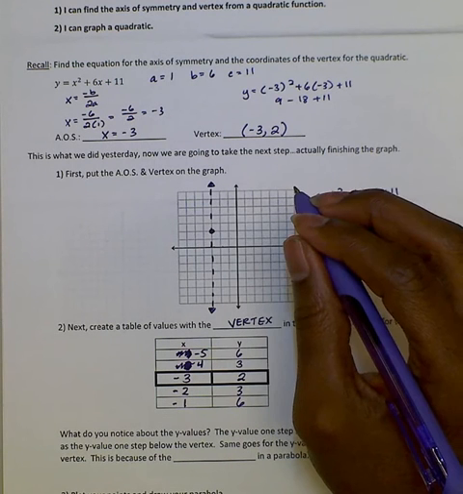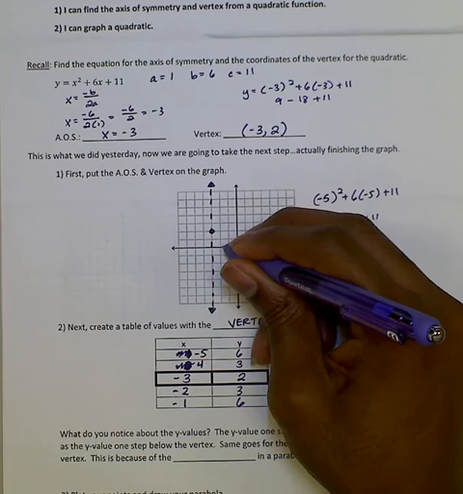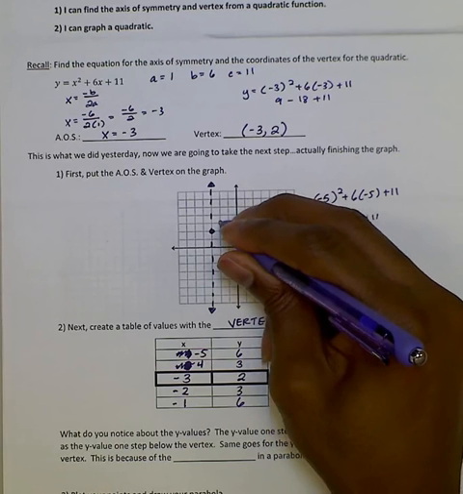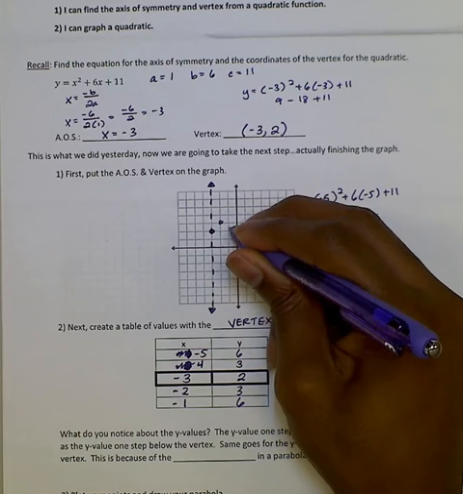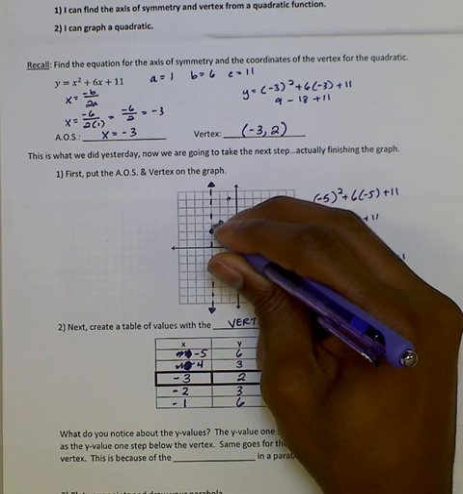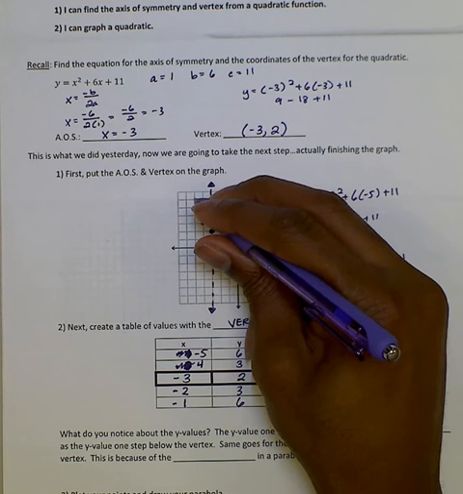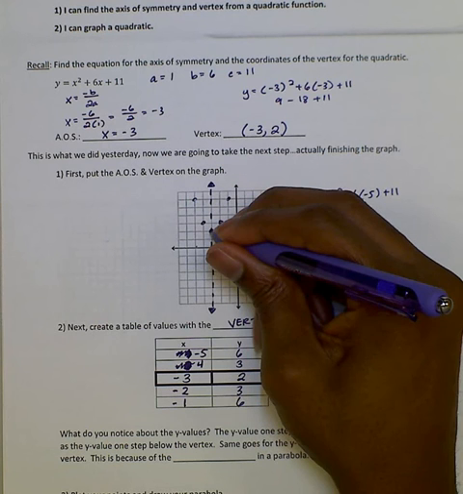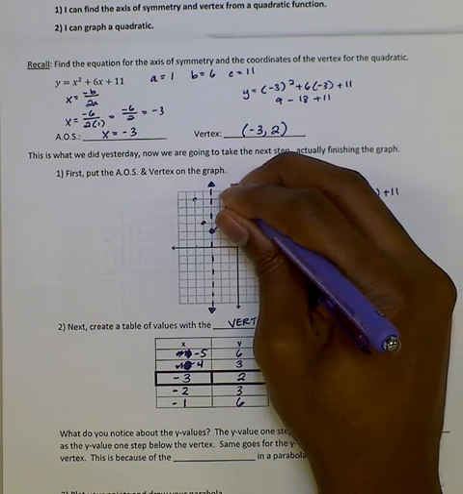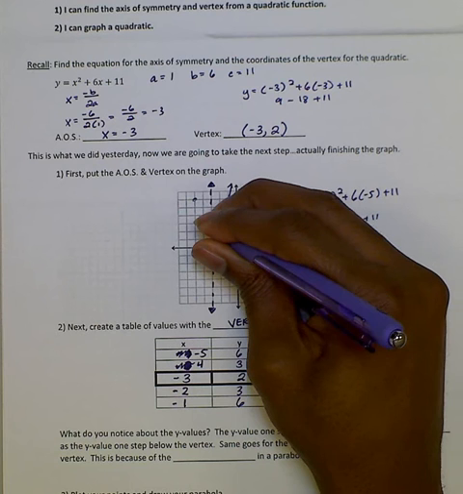And now we just plug in our values. Negative 2, 1, 2, 3. Negative 1, 3, 4, 5, 6. Negative 4, negative 5, 6. Okay, and so we have that U-shaped curve we can feel really nice about, because we know the quadratic should come out to be a parabola.